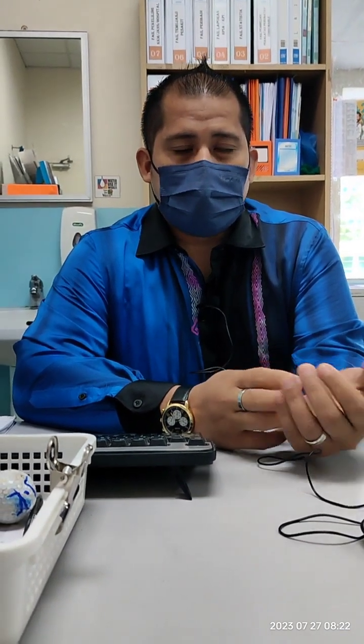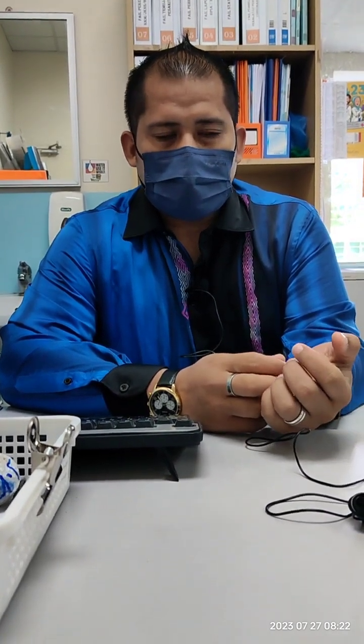The second test is Tinel test. It is performed by tapping over the median nerve at the carpal tunnel, and the test is positive if there is paresthesia over the lateral 3.5 digits. The third test is Durkan's test, or carpal tunnel compression test. It is performed by pressing the thumb over the carpal tunnel and holding the pressure for about 30 seconds. The test is positive when there is onset of pain and paresthesia in the median nerve distribution.